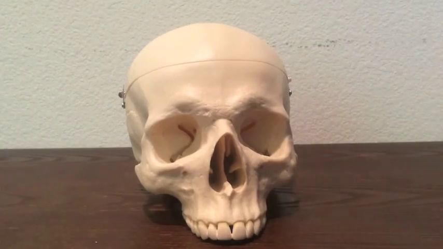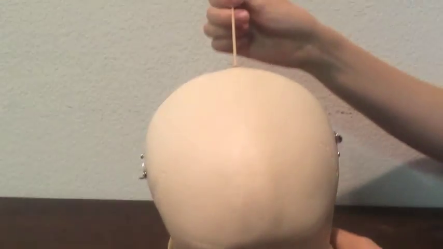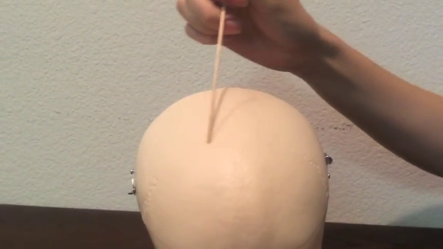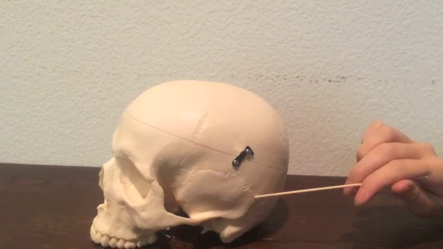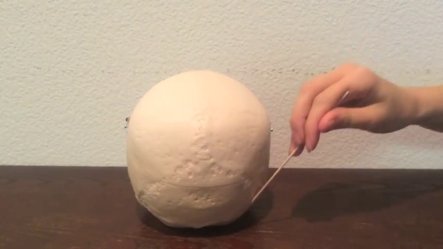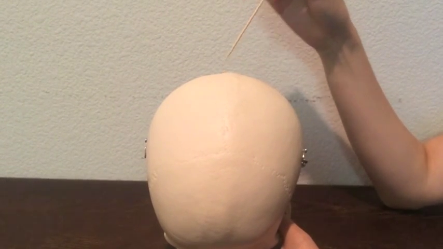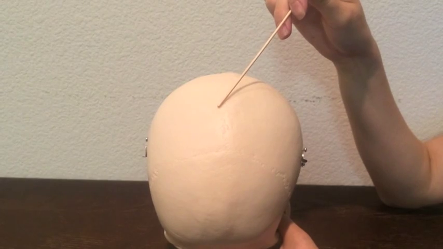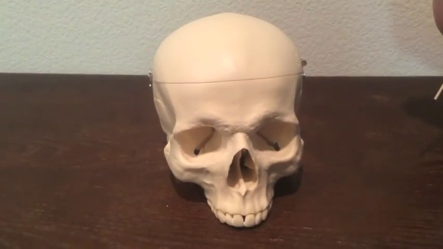The 4 sutures that will be shown in this video are the sagittal, coronal, squamous, and the lambdoid suture. The sagittal suture is located on the midline or the sagittal plane of the skull and lies between the 2 parietal bones.